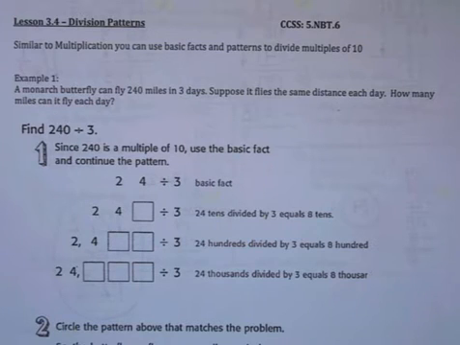Welcome to Chapter 3, Lesson 4. Lesson 4 covers division patterns. Now in Chapter 2, when we worked on multiplication, we did a lesson based on multiplication using multiples of 10. This is a similar chapter, but in this unit we're going to be dividing by multiples of 10.